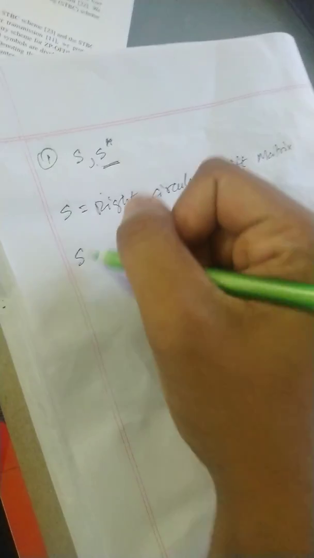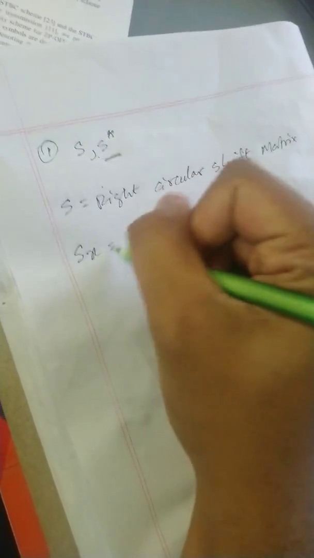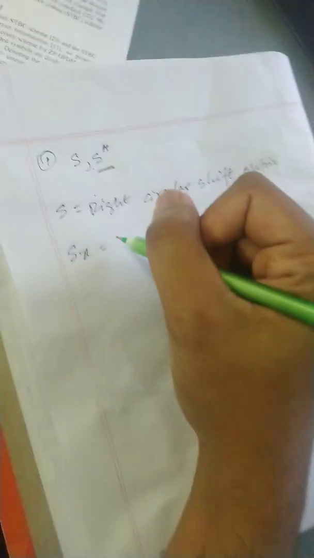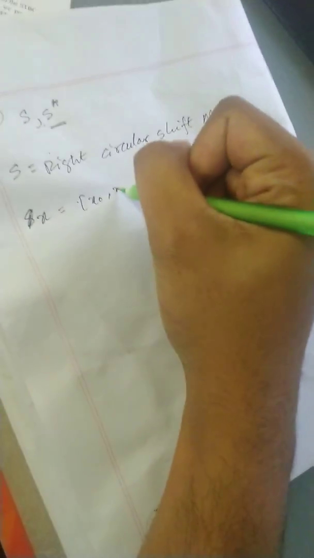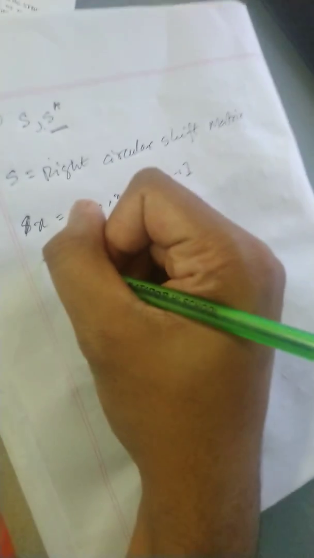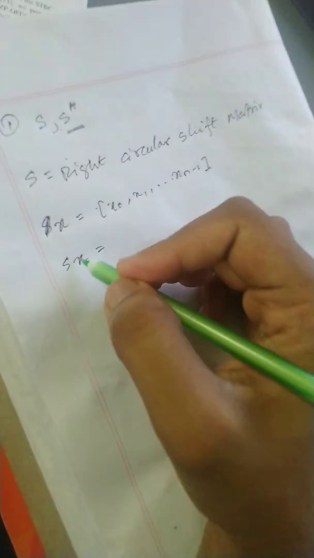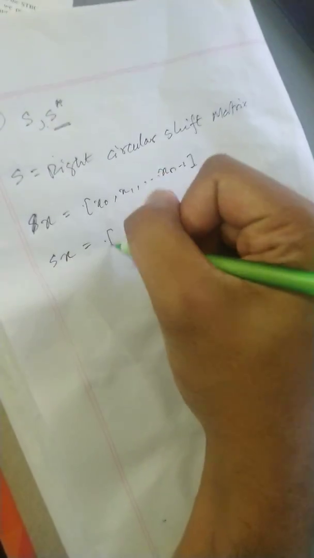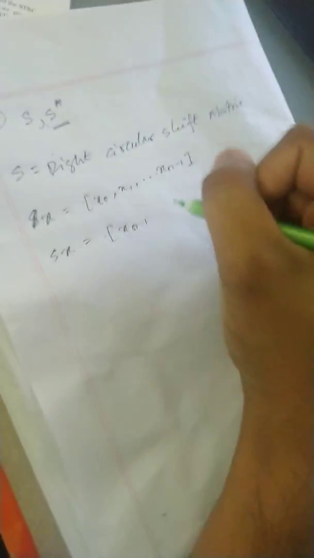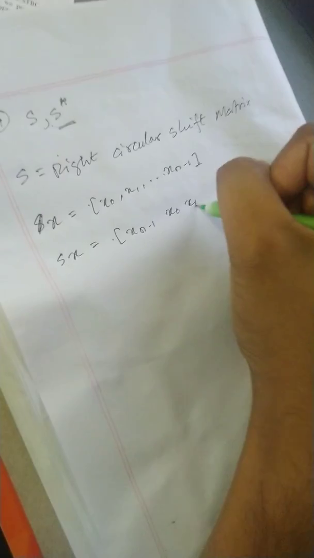So what S does is that if it works on a vector x, let's say first x is equal to x naught, x1, and so on, x n minus 1. So it's a length n vector. If you multiply S with x, it gives us this kind of a vector.